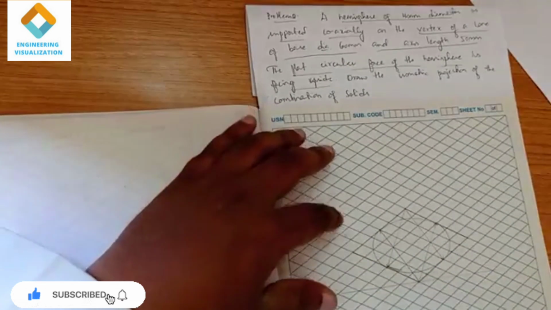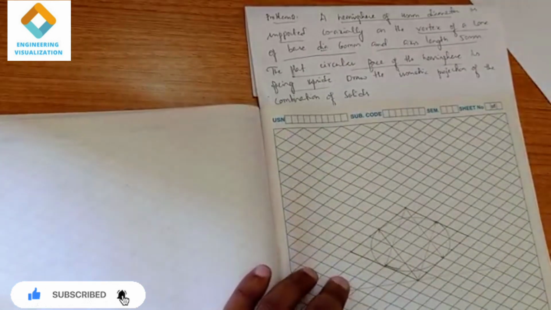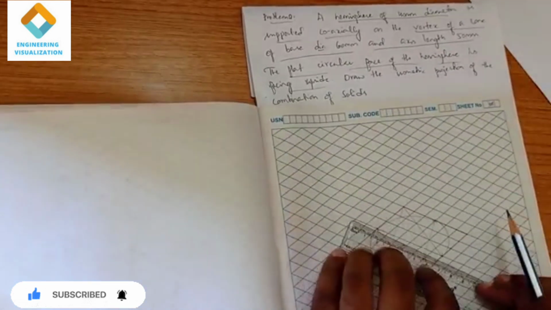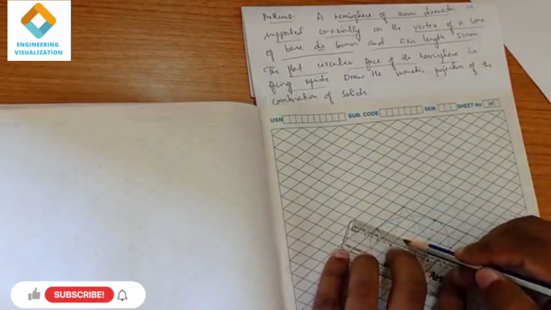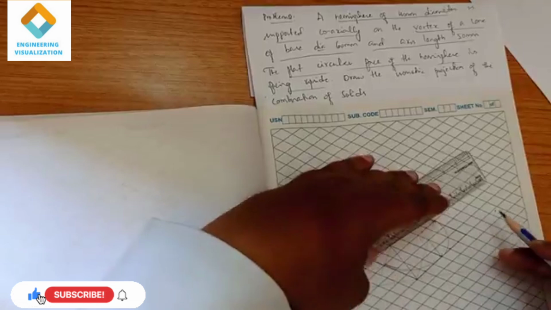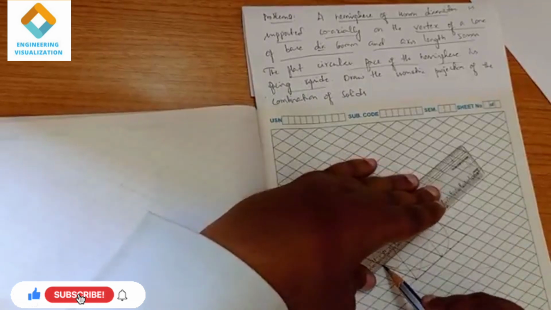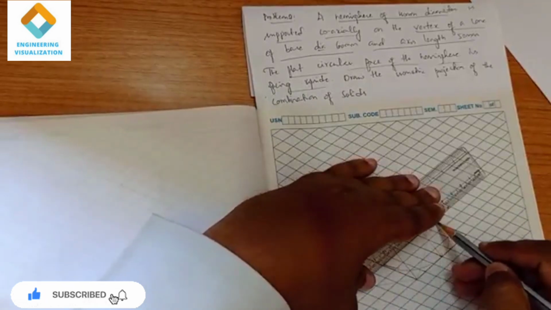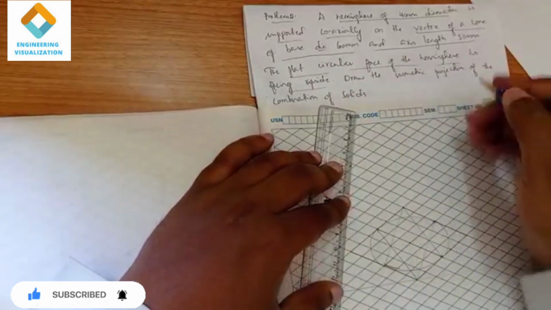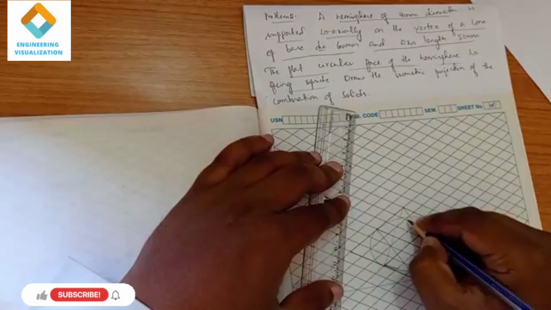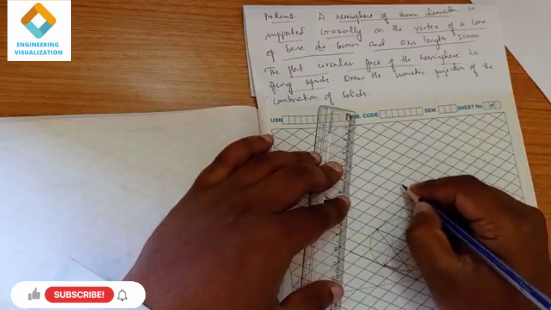Now we have to find the center. We have an axis length, right? So the center of the box is here, like this. From this we have to consider an axis length of 50, that is 5 boxes. 1 2 3 4 5.